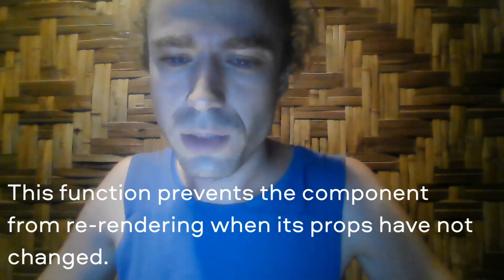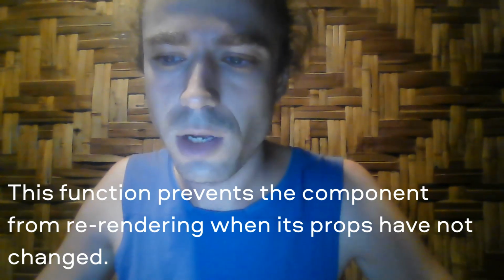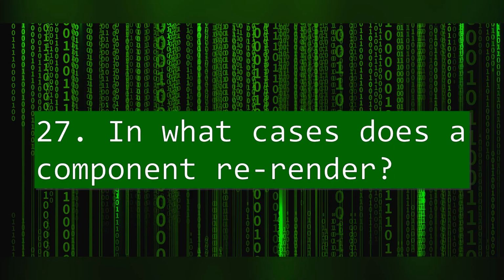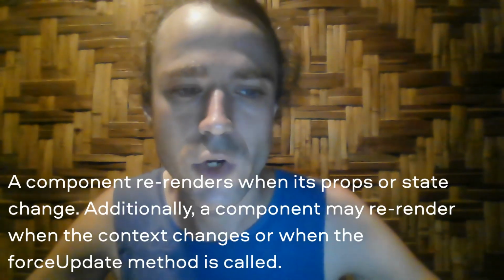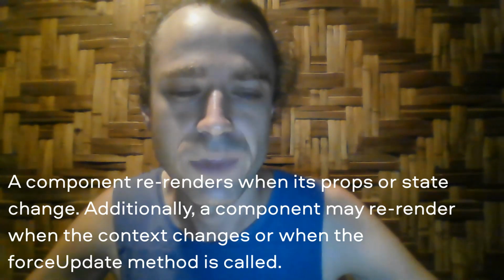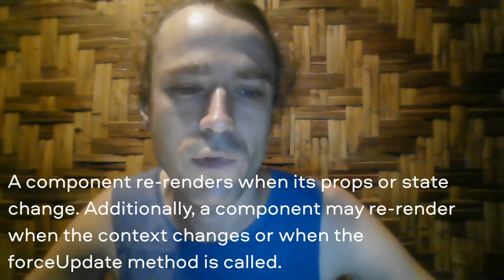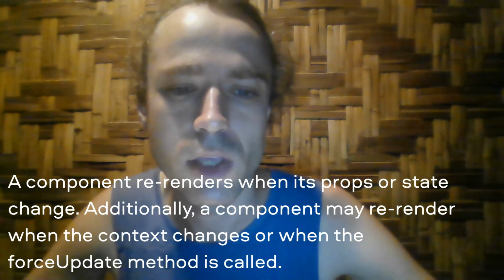This function prevents the component from re-rendering when its props have not changed. In what cases does a component re-render? A component re-renders when its props or state change. Additionally, a component may re-render when the context changes or when the forceUpdate method is called.